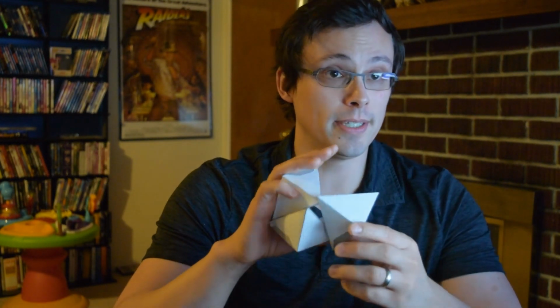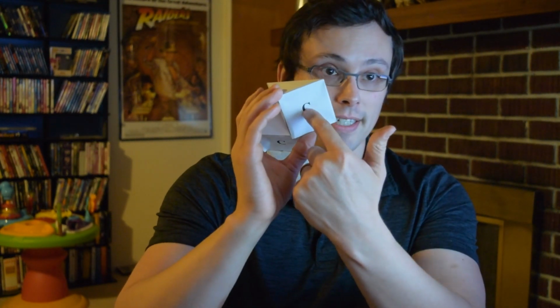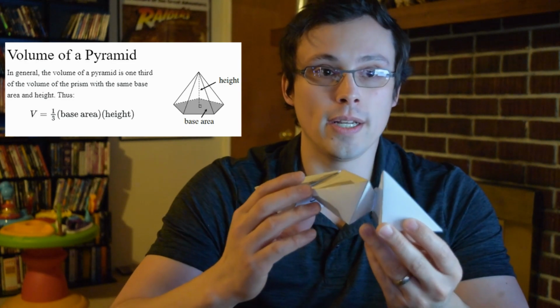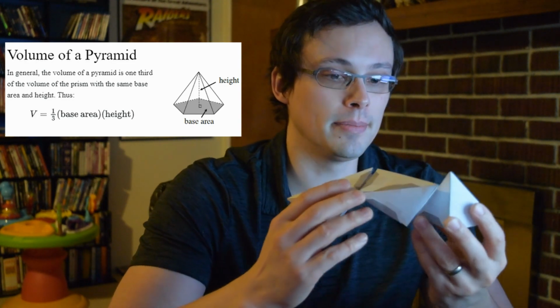So what we just figured out is that the volume of this pyramid is going to be its base area, which, remember, its base is the same as the base of the cube, and we can then multiply it by its height. So the volume formula for a pyramid is the base area times its height and then divided by 3. Or the other way you can think about it is 1/3 of the base area times the height.